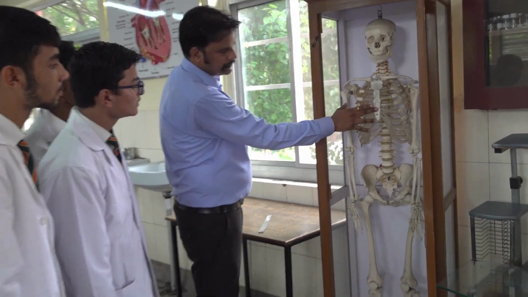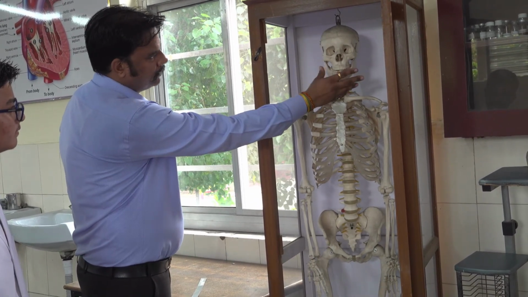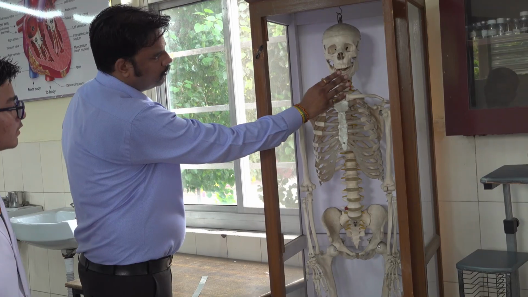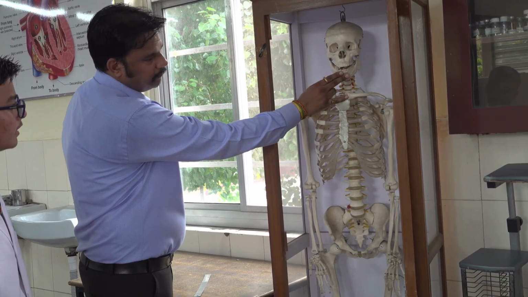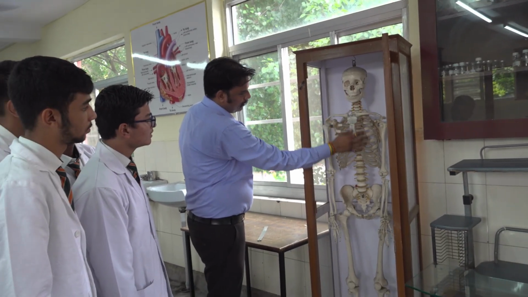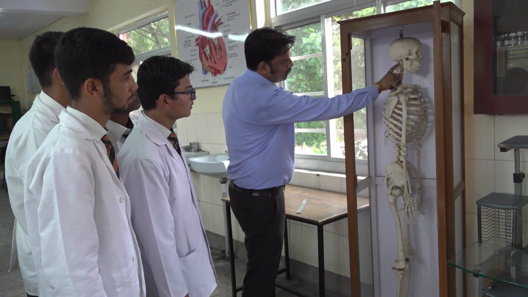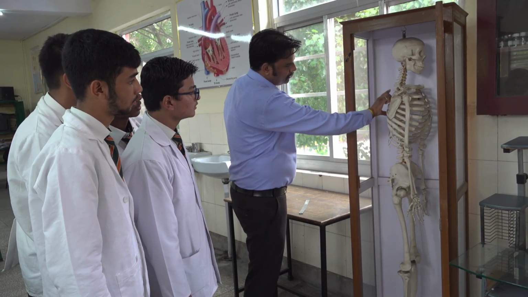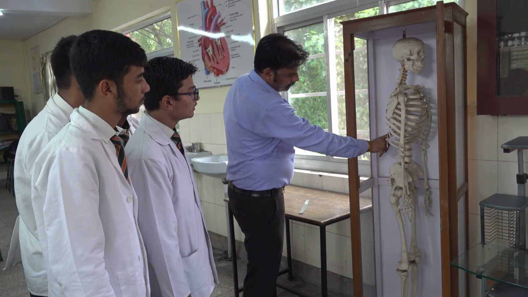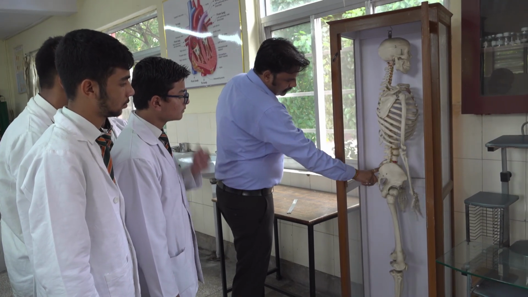This is sternum. These are ribs. This is cranium, skull. The lower jaw which is movable is mandible. The upper immovable is maxilla. Right? So this is the vertebral column. First one is cervical, then thoracic, then lumbar, then coccygeal. Right?